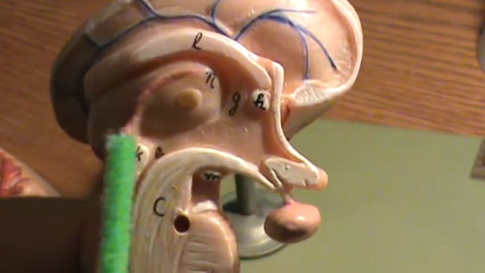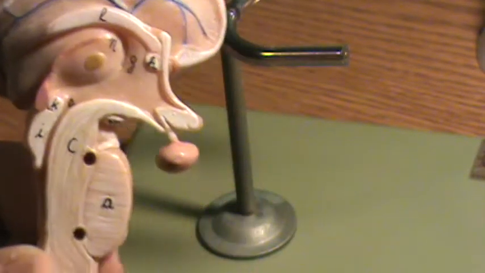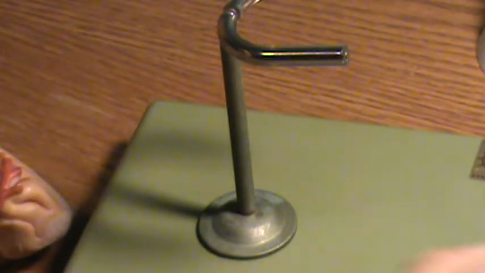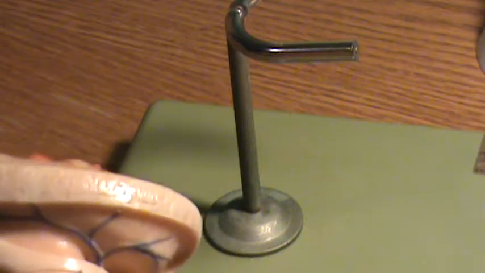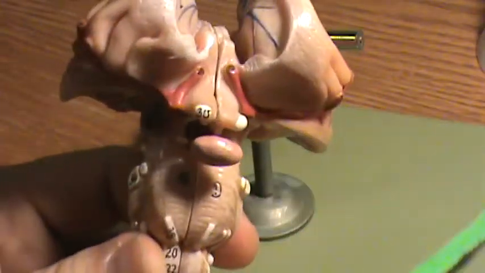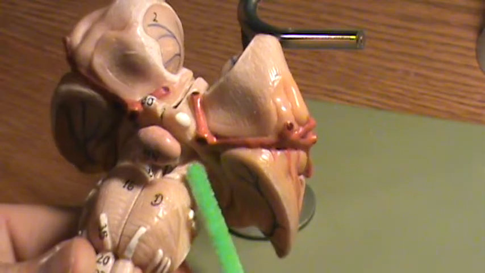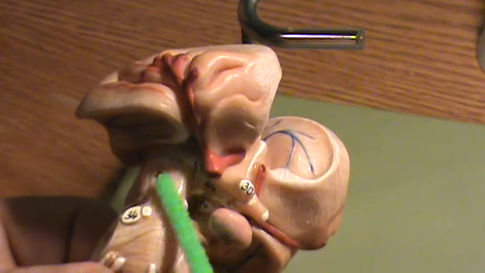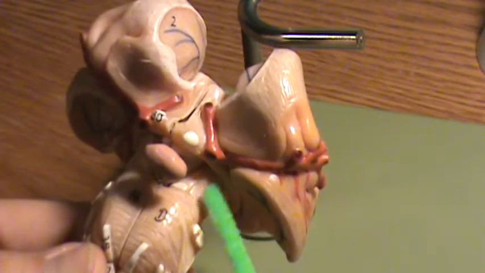Now we want to focus on this region right here again, which is the midbrain. And I want to put the two halves back together to illustrate the parts of the midbrain that we want to be able to identify. If I turn it around and look at it from the front, what I want to notice are these stalk-like structures on either side leading up into the cerebrum from the midbrain. These are known as the cerebral peduncles.